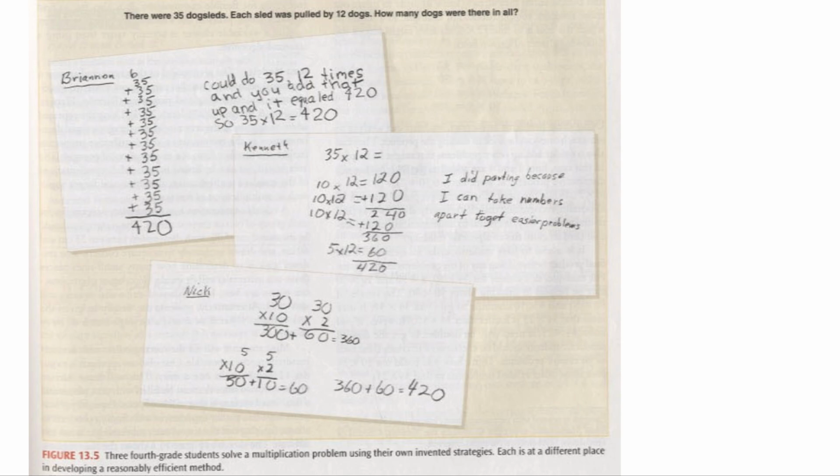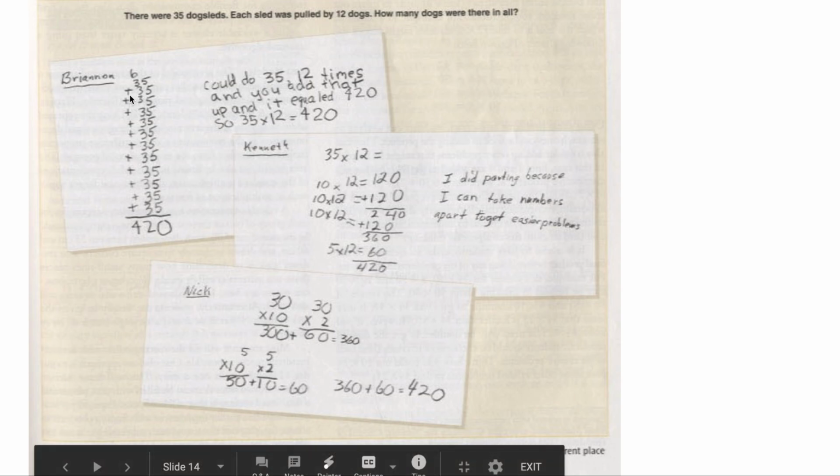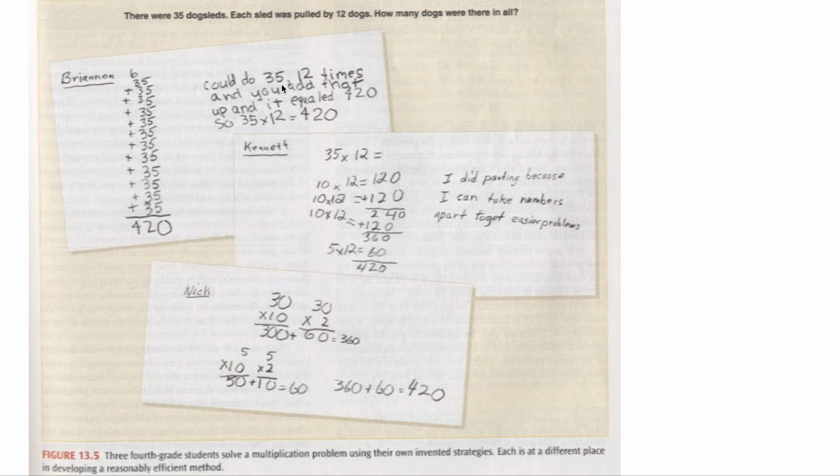The problem was this. There were 35 dog sleds. Each sled was pulled by 12 dogs. How many dogs were there in all? So the student here added 35 twelve times, right? Could do 35 twelve times, and you add that up and it equals 420. So 35 times 12 is 420. So yeah, basically the student just added them together.